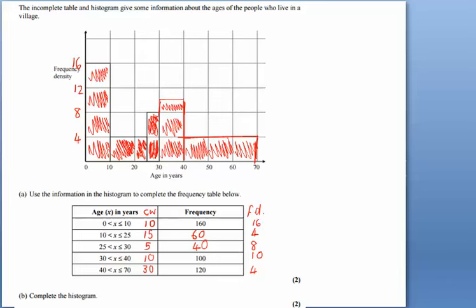On this question here, I could read off the frequency density was 4. I knew the class width was 15. So to find the frequency, I did the inverse operation, 15 times 4 to get 60. And then I worked through filling in the histogram until it was complete.